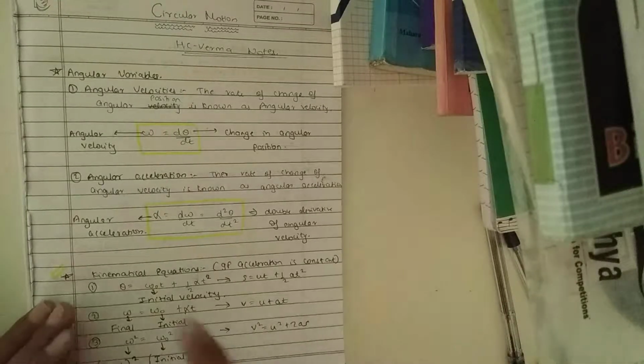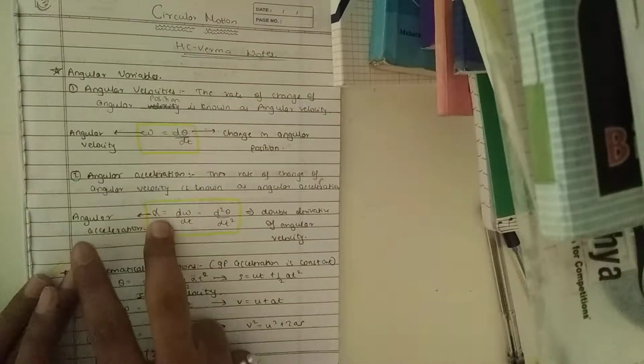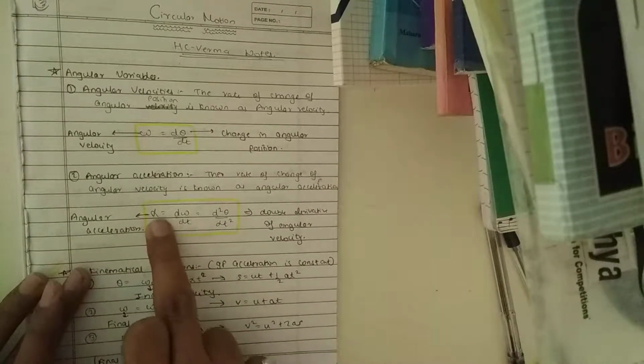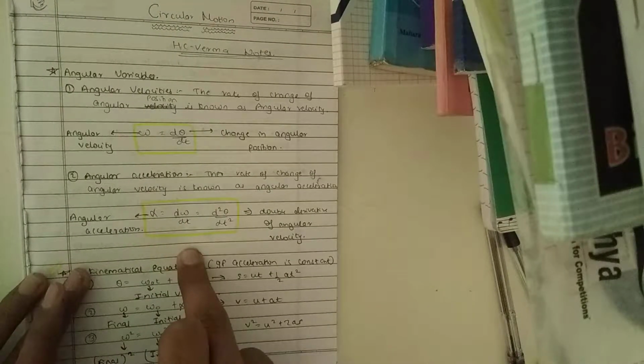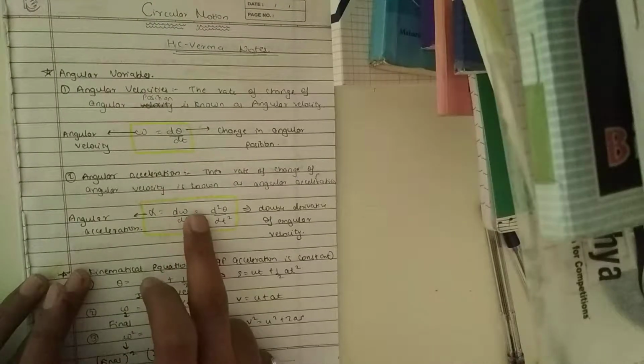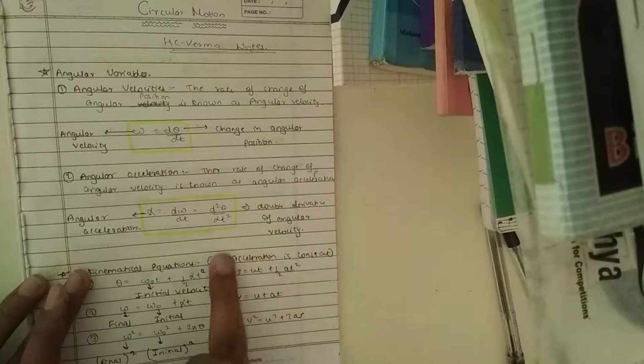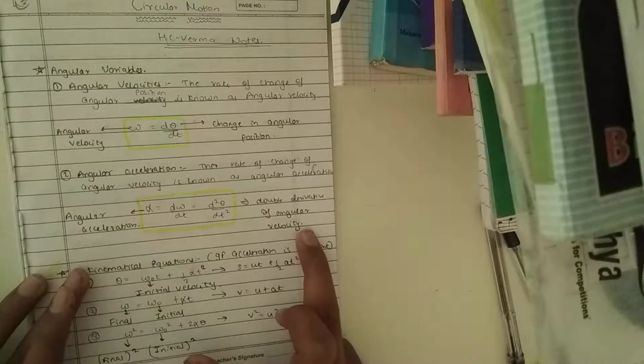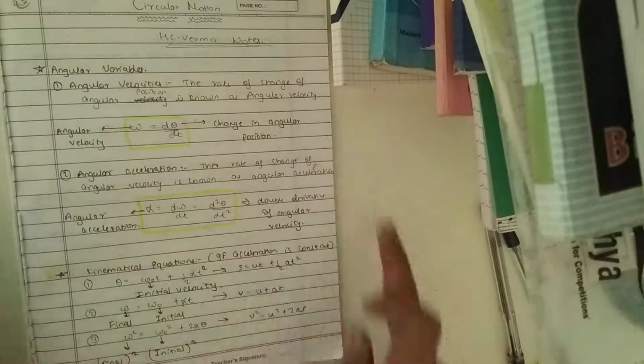Alpha is the symbol of angular acceleration. Angular acceleration is denoted by alpha. It is equal to d omega by dt, the rate of change of angular velocity, and this is further equal to the double derivative of angular position, which is d squared theta upon dt squared. So this was about the angular variables.